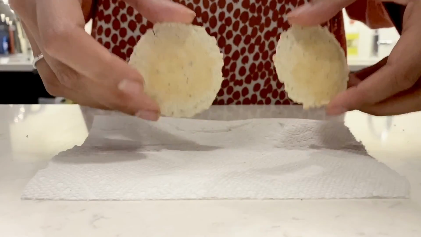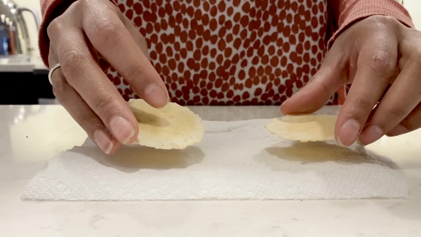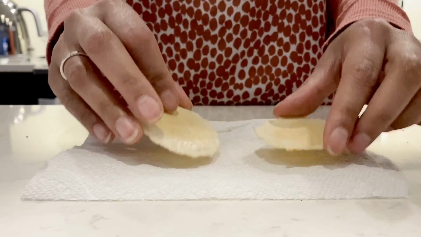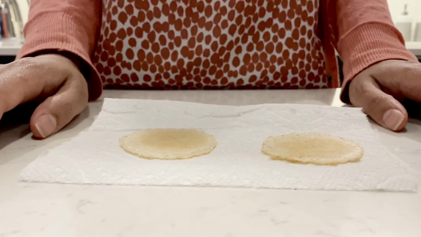Now remember, these are only lithosphere. There is no asthenosphere here. That's why the model isn't fully as accurate, but I hope it helps you to understand the movements better.